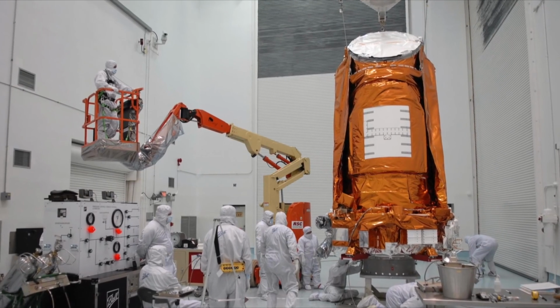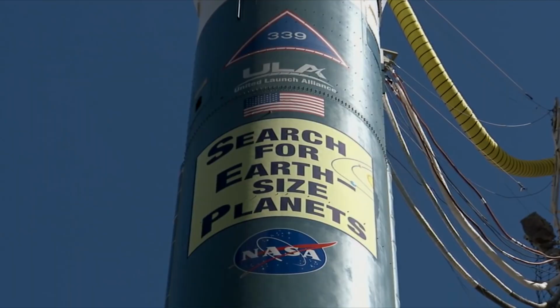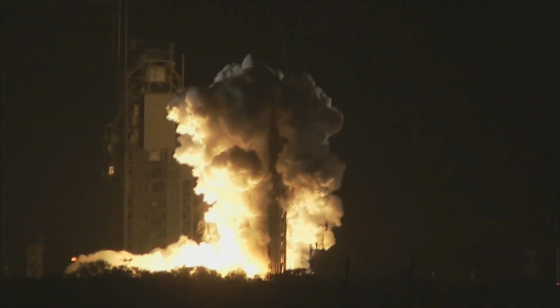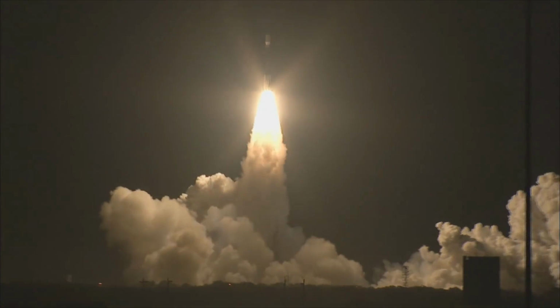So he proposed and reproposed, and eventually he conceived of a Discovery-class mission that was later called Kepler. It was 25 years between the date of publication and the date that Kepler actually launched. One, zero, and liftoff of the Delta II rocket with Kepler on a search for planets in some way like our own.